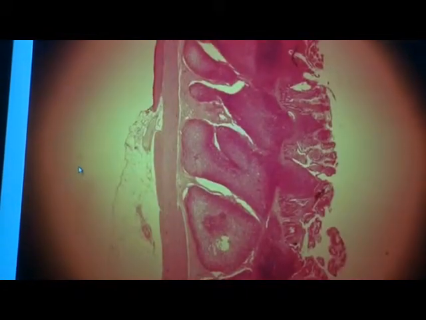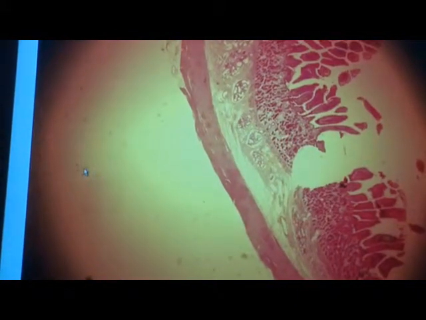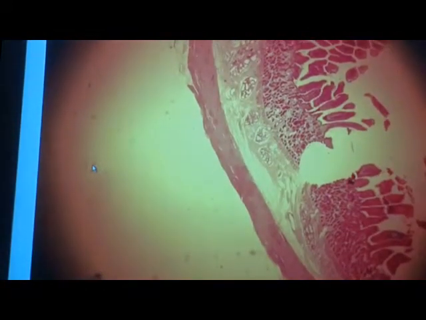Small intestine. There are 3 slices of small intestine here. Duodenum, jejunum, and ileum. You've got to be able to tell what's what. There's one slice. There's another slice. There's another slice. Doesn't hurt to be repetitive.